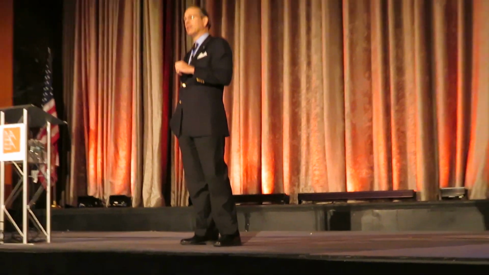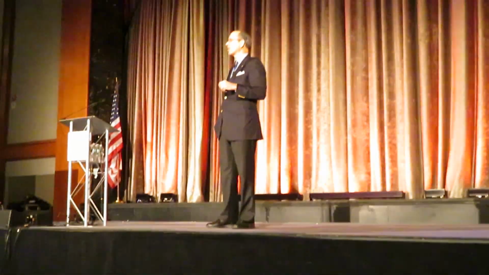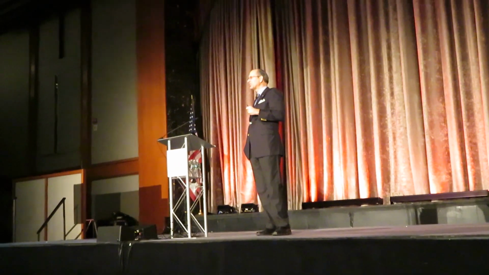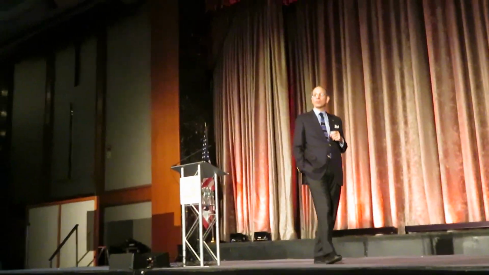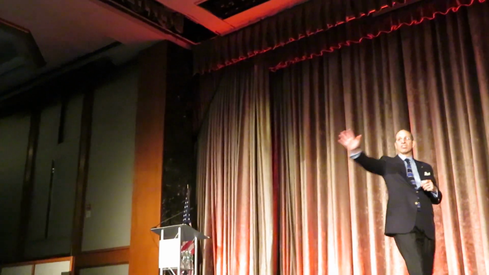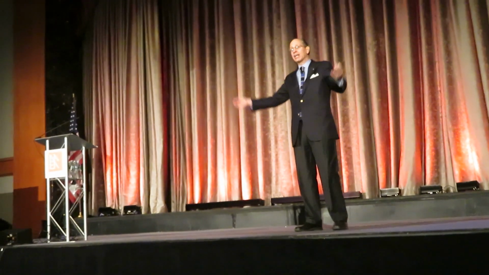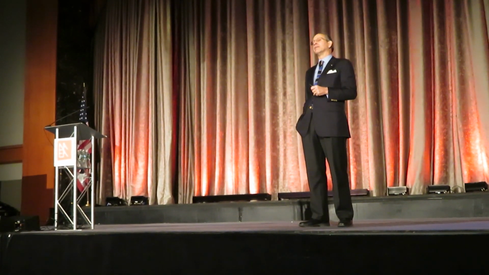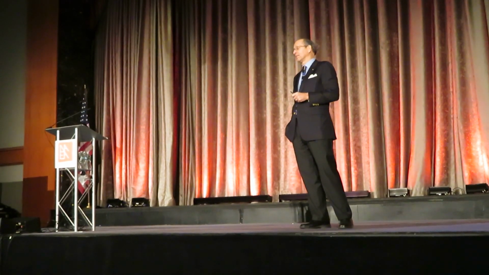Zeuxis very proudly said, I can paint grapes so realistic that birds fly down and start pecking at the painting because they think it's real. Said Parrhasius, well, come to my studio tomorrow. So Zeuxis arrives and he sees this curtain on the wall. He said, okay, open the curtain, show me your painting. And then he realizes the curtain is the painting.